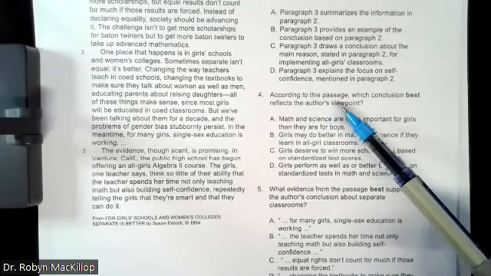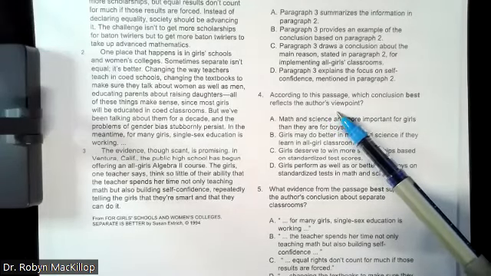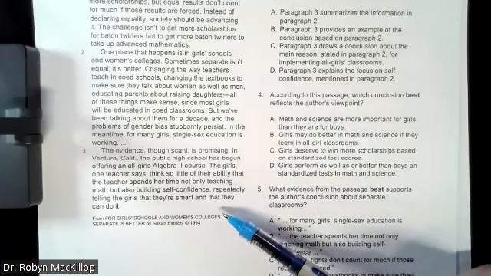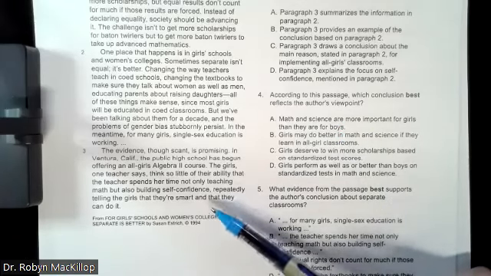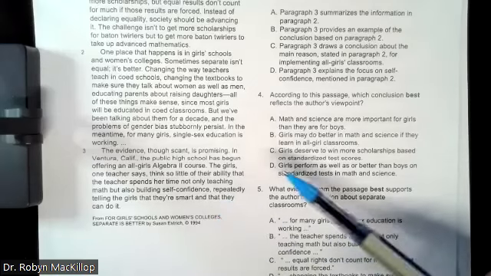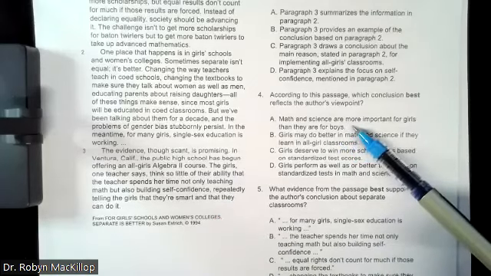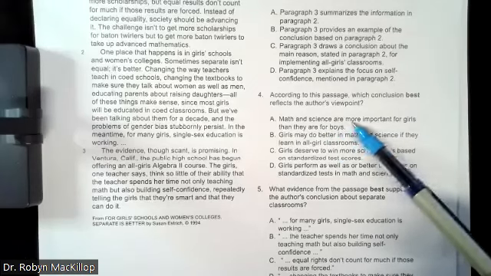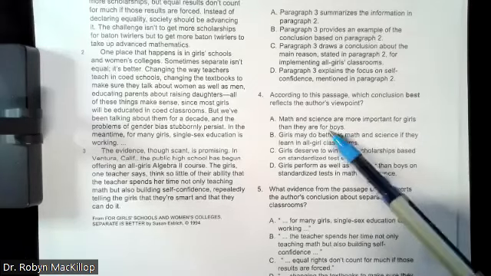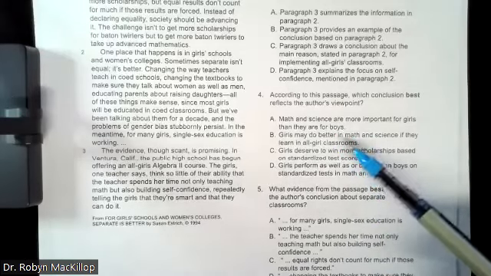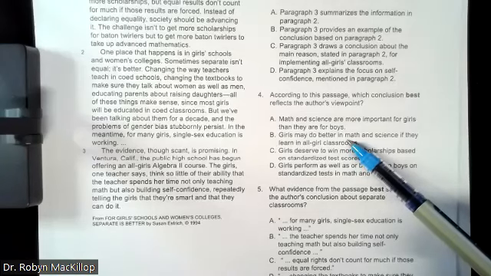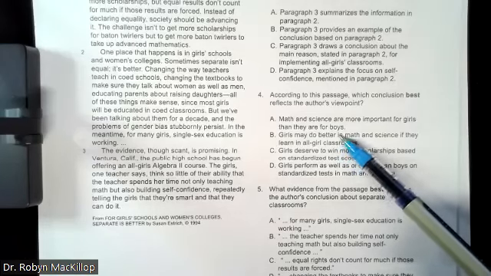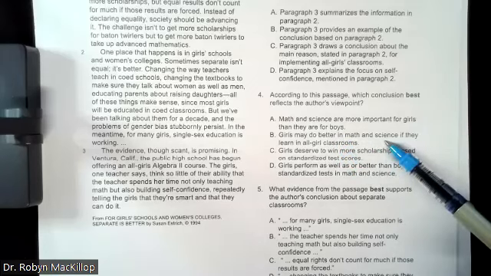According to this passage, which conclusion best reflects the author's point of view? So the author was very much for separating girls and boys. Math and science are more important for girls than they are for boys. She didn't really say that, did she? No. So we can get rid of A. She thinks it's important for both of them. She just thinks they should learn it separately. Girls may do better in math and science if they learn in an all-girl classroom. She does kind of allude to this. So let's give that a maybe.